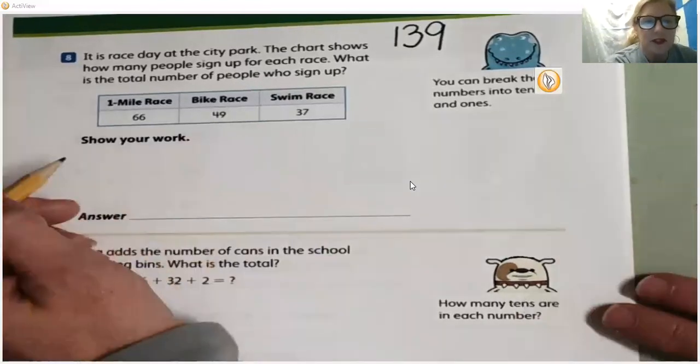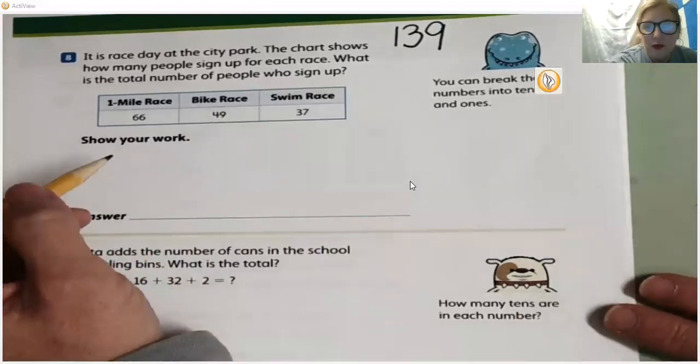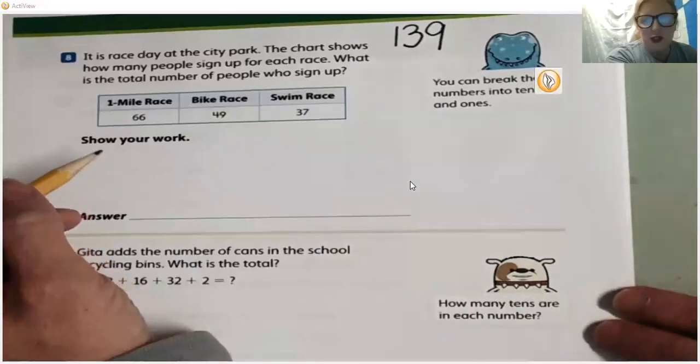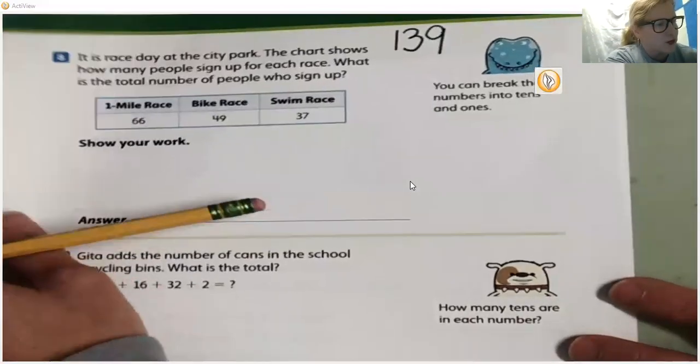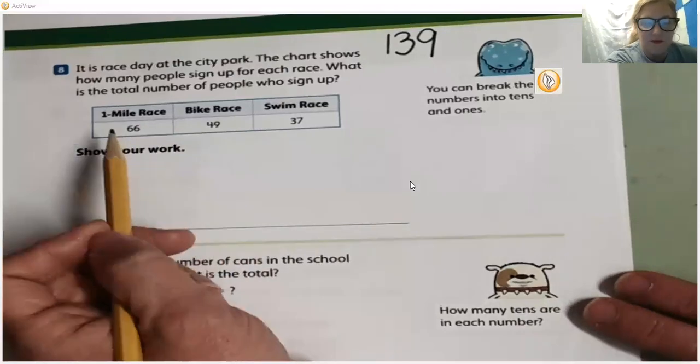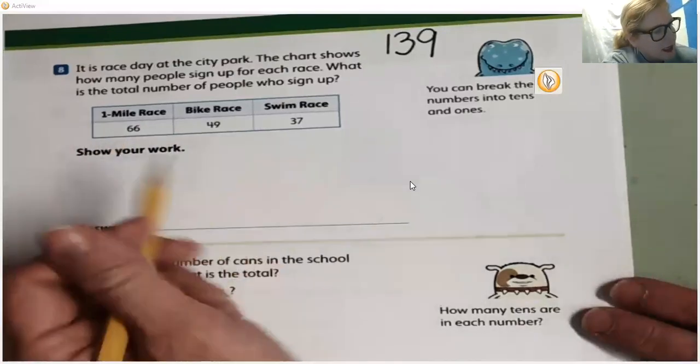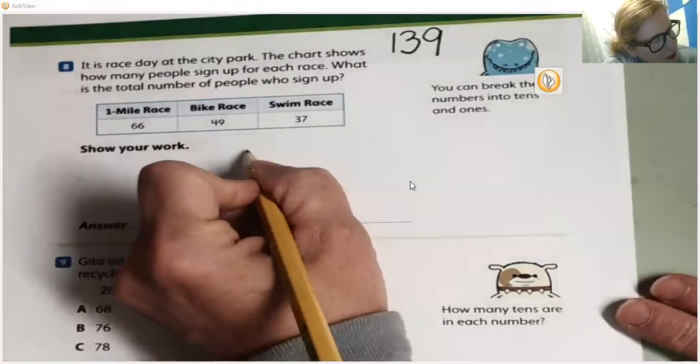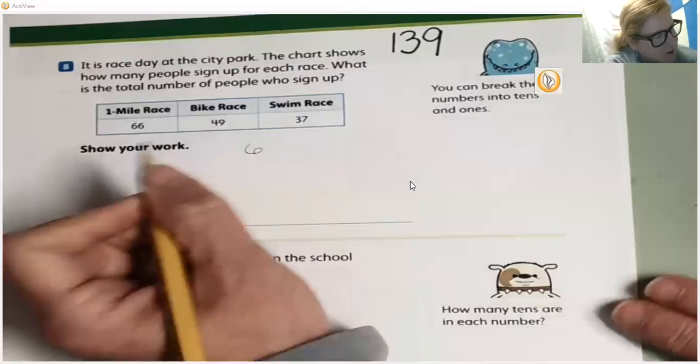Well, you could have solved it several different ways. I'm going to go ahead and do expanded form, which is where you add the tens first and the ones. You add them separately. So I'm going to put 66.